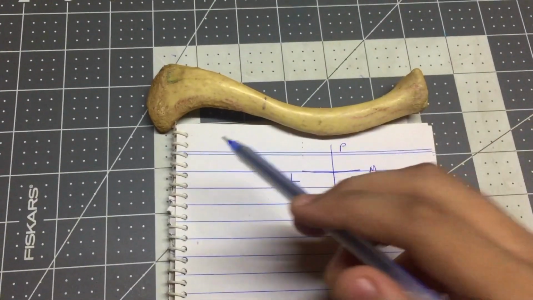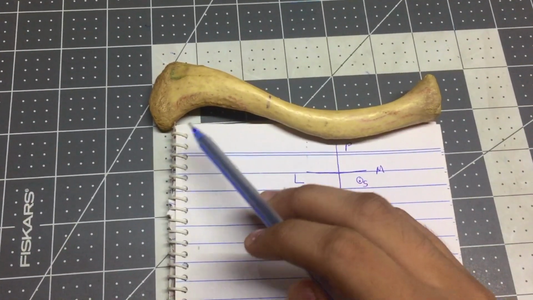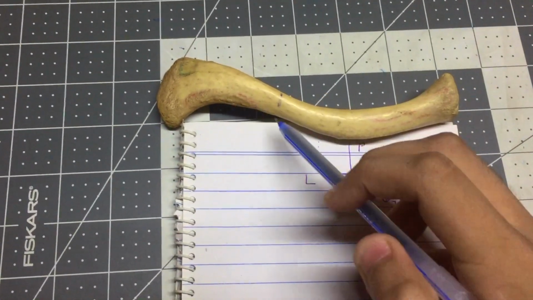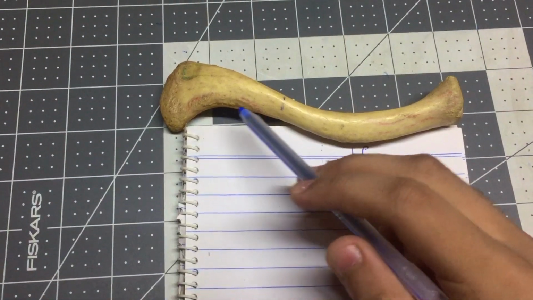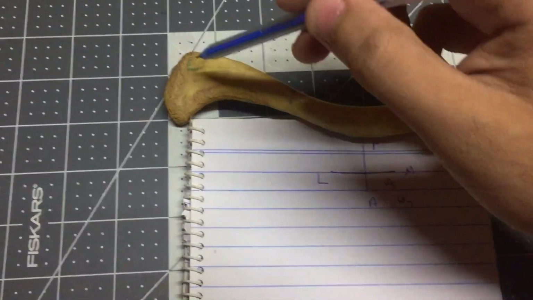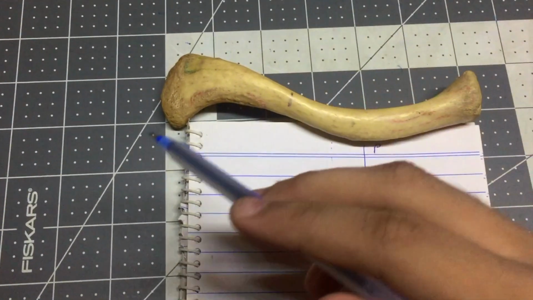So the anterior aspect which we are talking about right here, from this plane, as you can see, it is concave forward, and the posterior end is convex forward, right? For the lateral end.